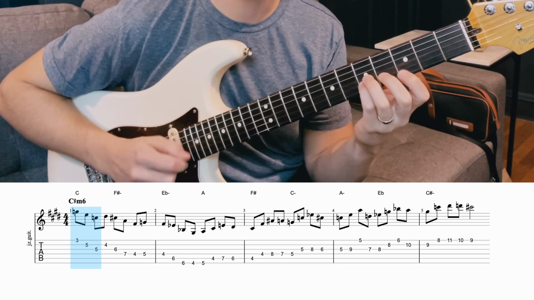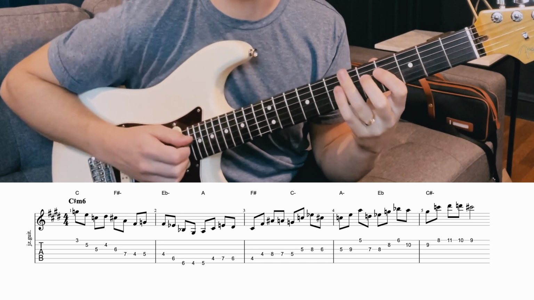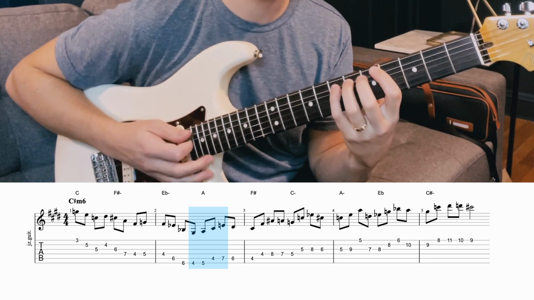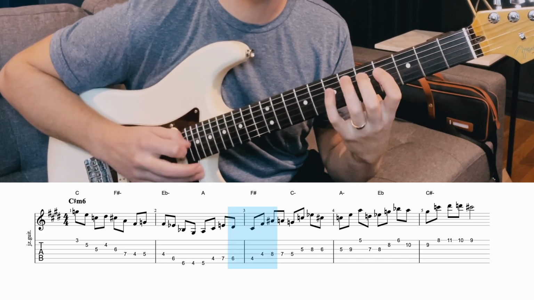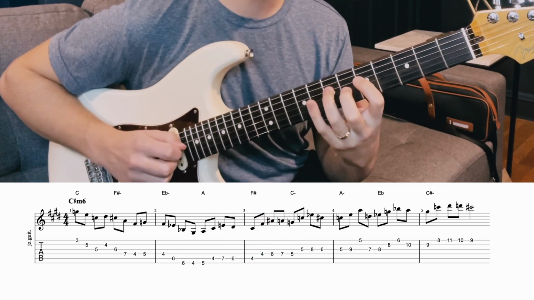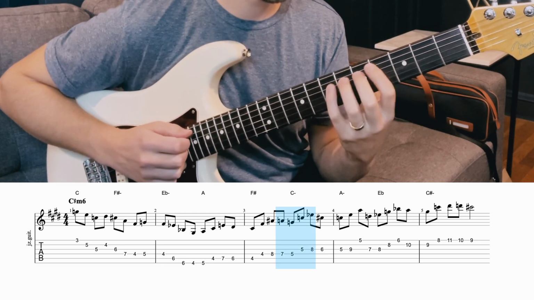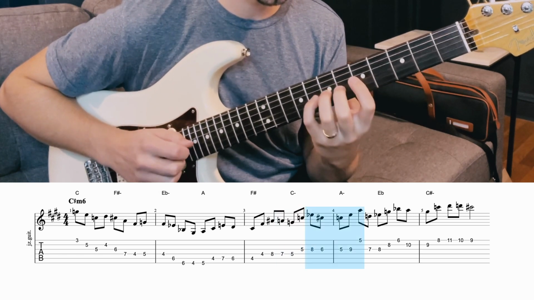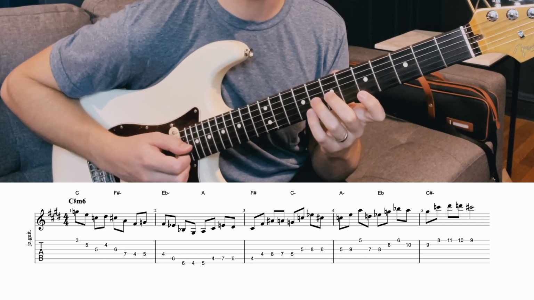So again, C major, tritone away to F sharp minor, move the whole thing up a minor third, E flat minor, move that tritone away, and then keep it going. The next tonality here is F sharp minor, F sharp major. Move that tritone away, C minor. And then we're at A major now. Move that a tritone to E flat. I think I do major again here.